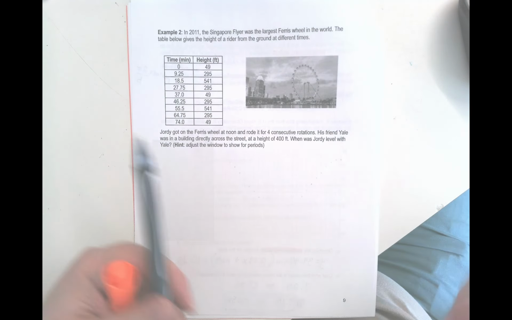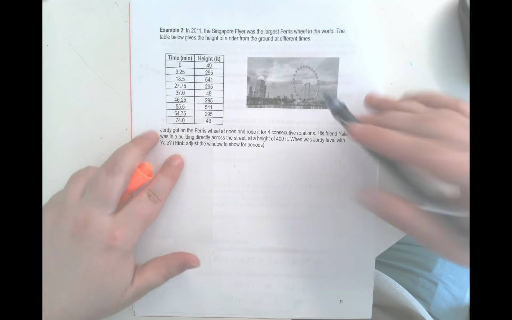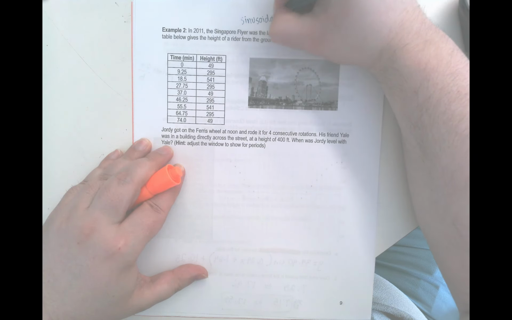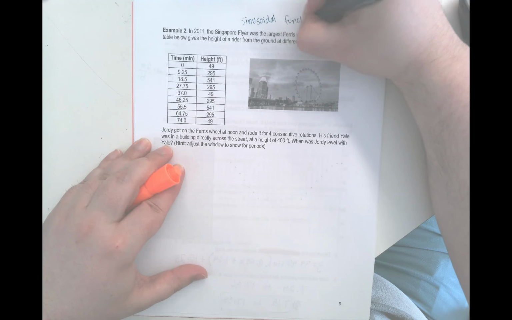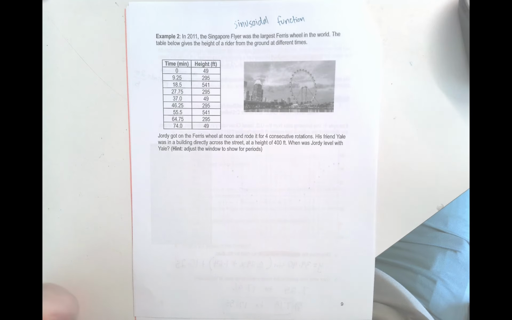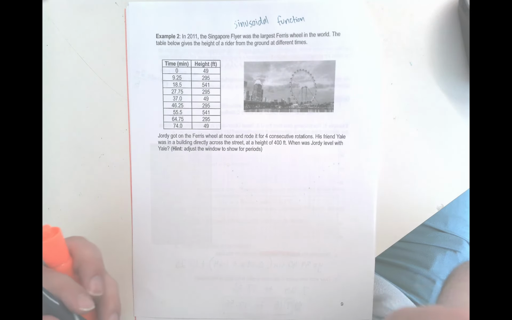So we mentioned in the first lesson that whenever we have something that is circular, like a wheel or something that goes back and forth, that is going to be a sinusoidal function. Okay, so anything that is circular can be modeled by a sinusoidal function. So we're going to enter this table into Desmos, get our equation. Maybe we'll even draw a graph of it just so that we can visualize it. And then we'll get into what the question is actually asking.